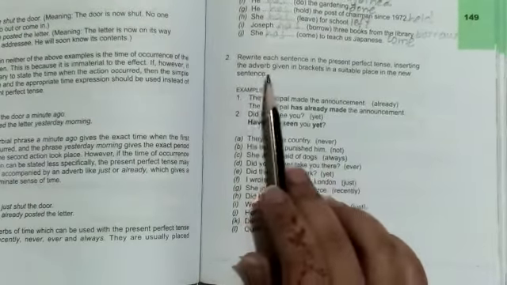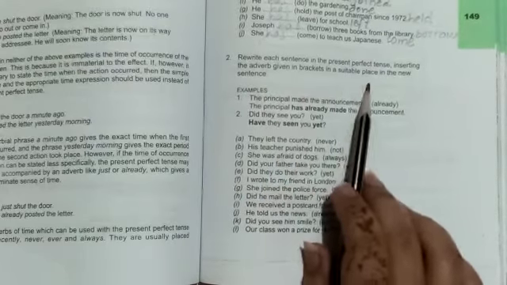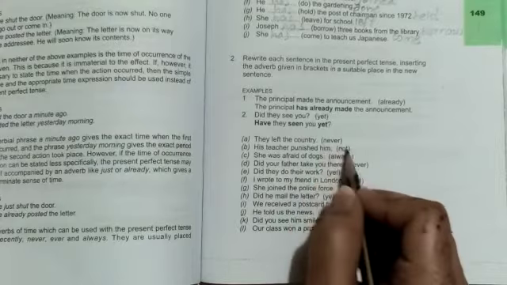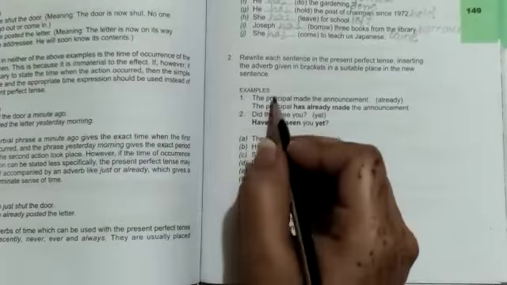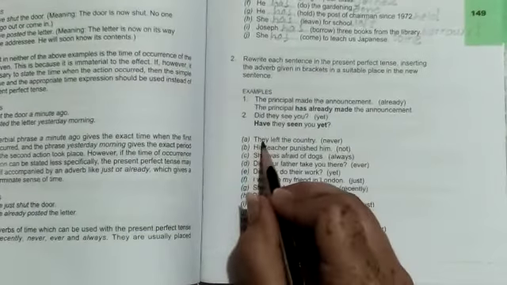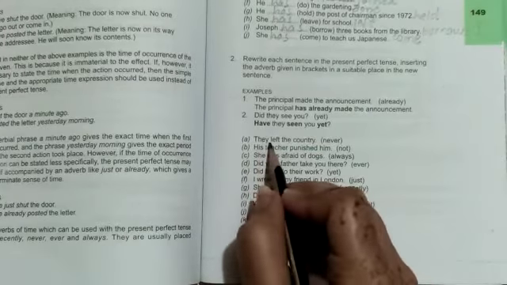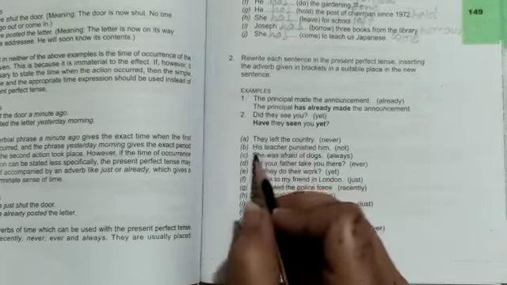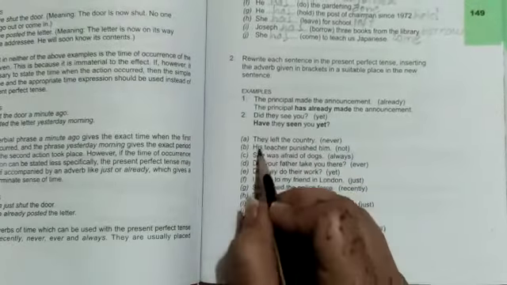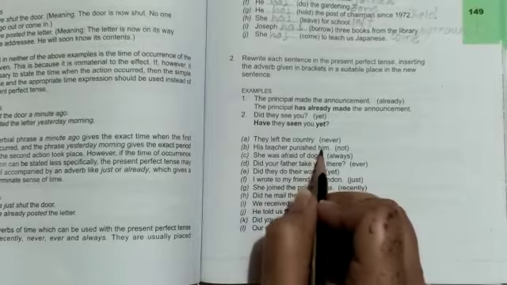After this, we have the second exercise. Rewrite each sentence in the present perfect tense, inserting the adverb given in brackets in a suitable place in the new sentence. Now, what we have to do? We have to rewrite each sentence in the present perfect tense, and we have to adjust or insert these adverbs given in brackets in the sentence as well. The first two examples are done over here. The first statement is: They left the country. Its answer is: They have never left the country. His teacher punished him. His teacher has not punished him.